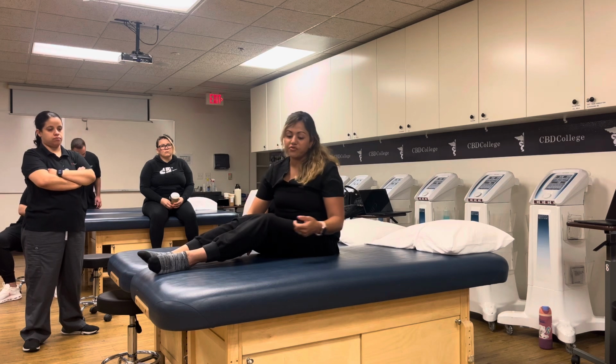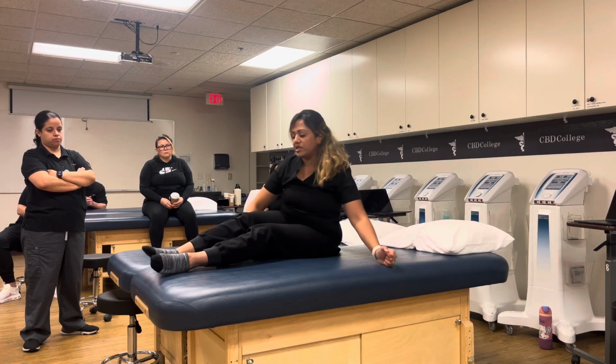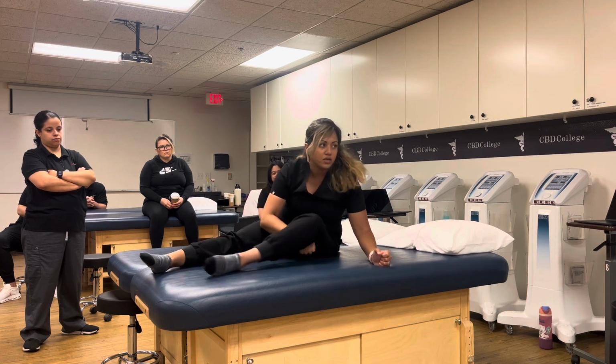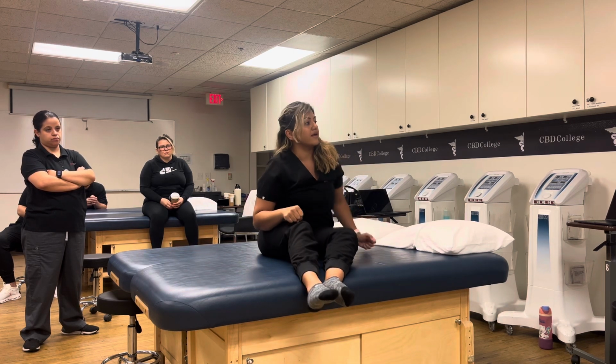Now, if I wanted to, from this position, I could work my legs over the edge of the bed. I can also, from this position, work the legs over the bed, okay? However we want to be able to get that, yes.